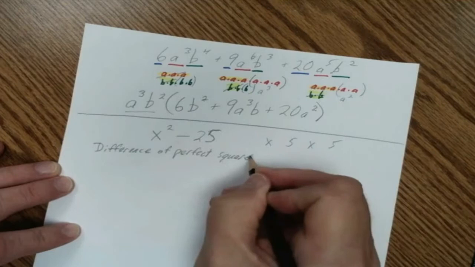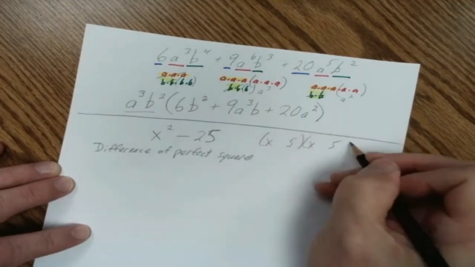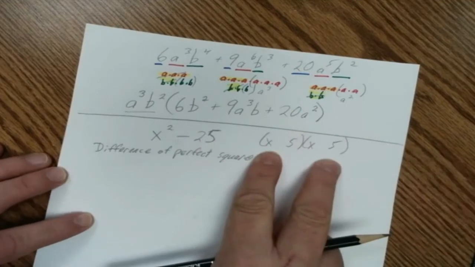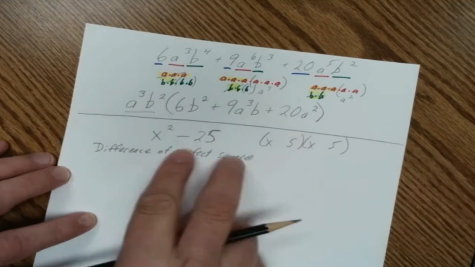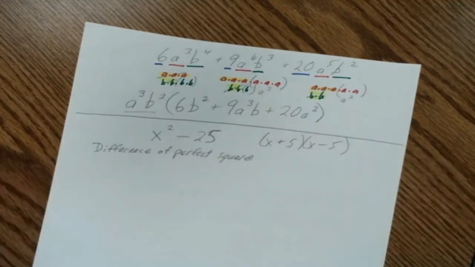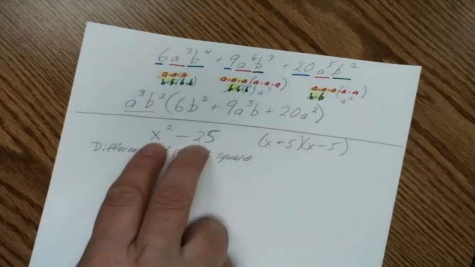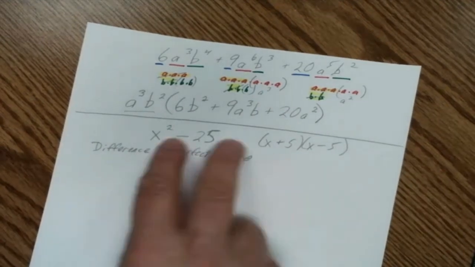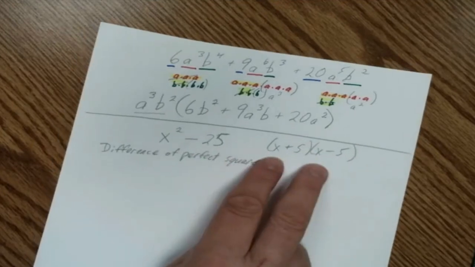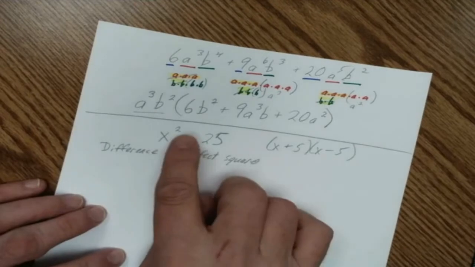When you see that, our factors are automatically the two numbers that we need to make these squares, and one of them is positive and one of them is negative. Automatically. When you have the difference of perfect squares, we know right away that's x plus 5, x minus 5. We don't have to do a lot of work to get there. Now we can double check that. We just multiply them back together and see, did we end up back here?